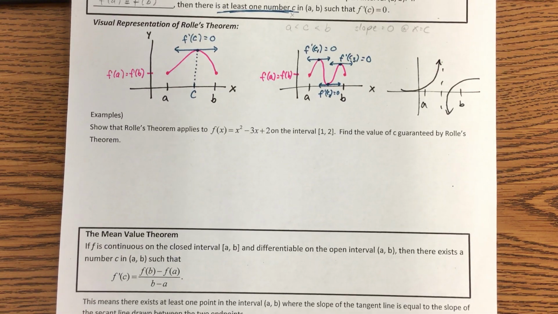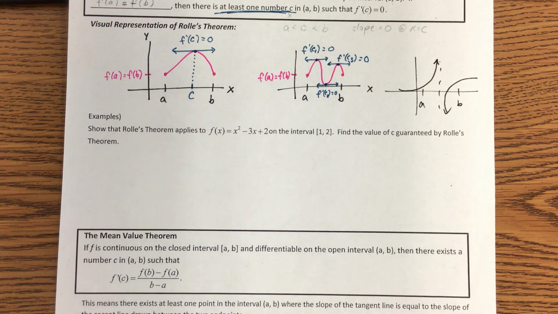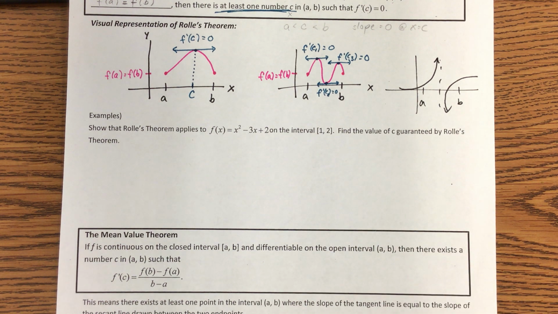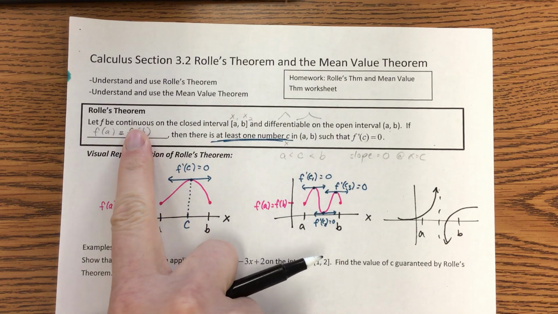All right, show that Rolle's theorem applies to f of x equals x squared minus 3x plus 2 on the interval from x equals 1 to x equals 2. After we do that, we have to prove that there is a value of c, and then in the second part, find the value of c that is guaranteed. So we're going to do some solving in the second portion. So first off, we have to make sure that our graph of f is going to be continuous.